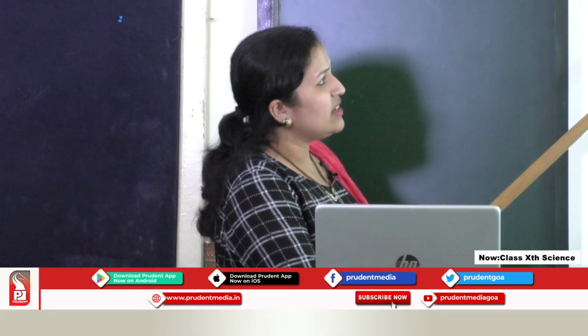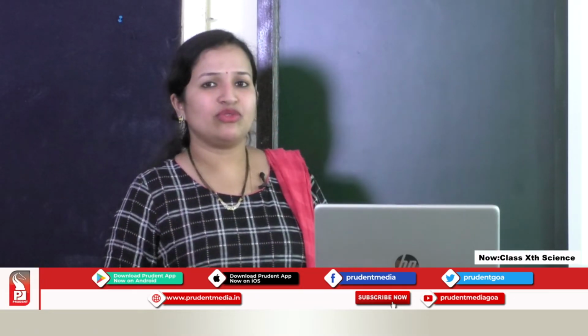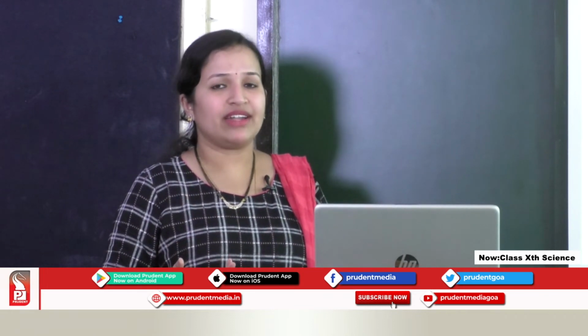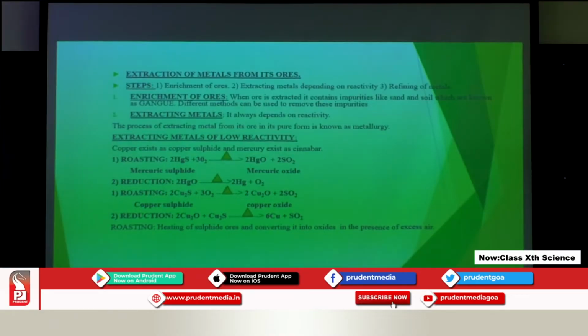First step, which is the enrichment of ores. Enrichment is nothing but removal of impurities. When these ores are extracted, many impurities are present in the form of sand and soil. So those impurities are to be removed. That process is known as enrichment of ore. Depending upon the metals, different techniques are used in order to enrich the metals. These impurities present with the ore are known as gangue. So gangue is nothing but the impurities like sand and soil which are present in the ores.